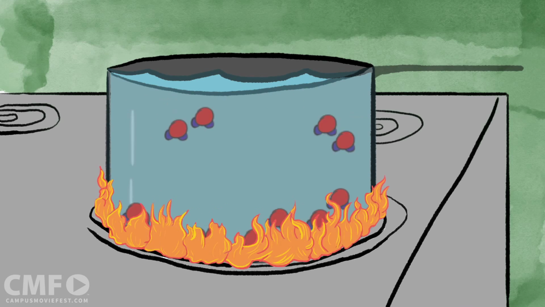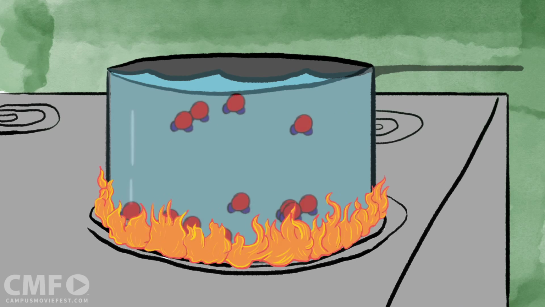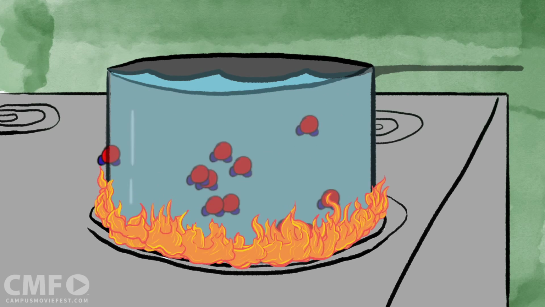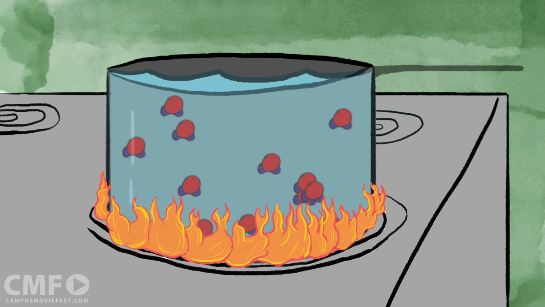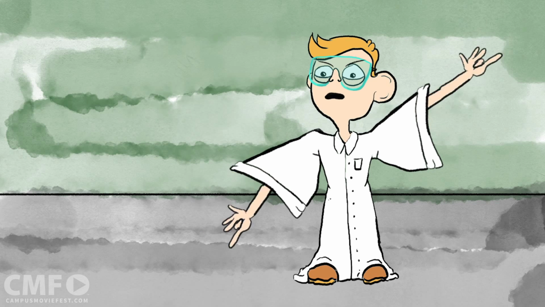The cooler, more dense water falls to the bottom, and the warmer, less dense water goes to the top. The cooler water is then heated from the flame. This cycle happens until everything is the same temperature. And you just got scienced, yo!